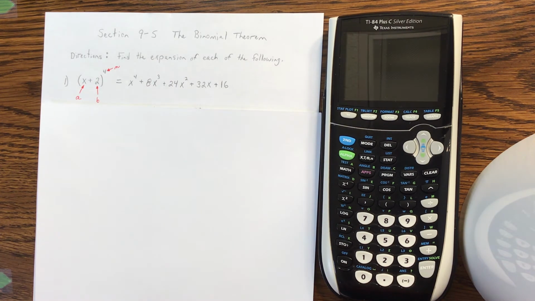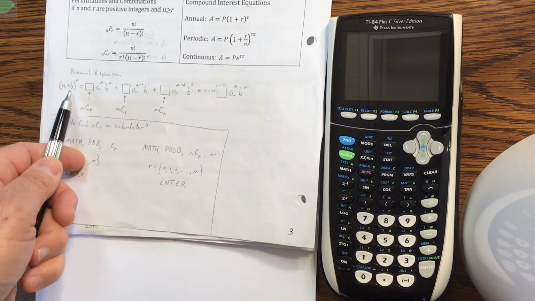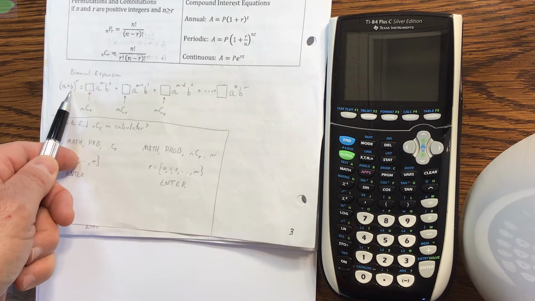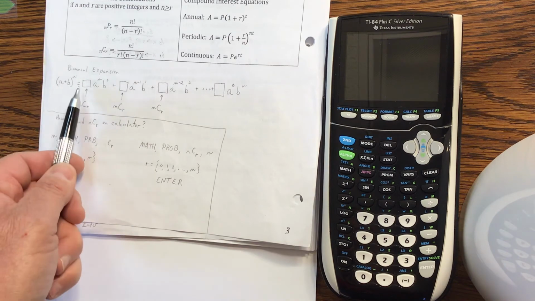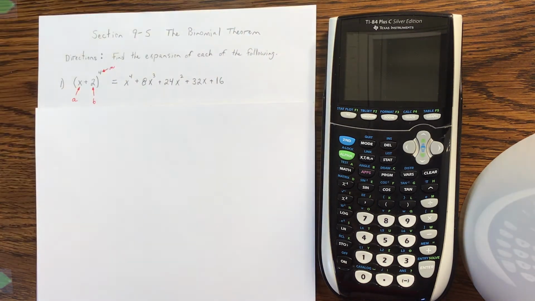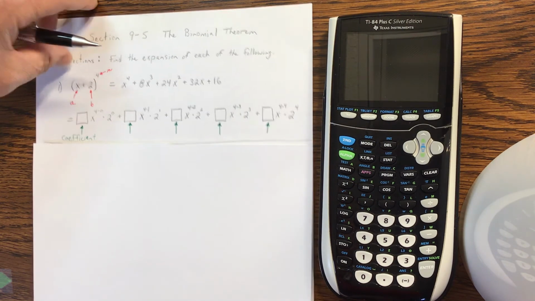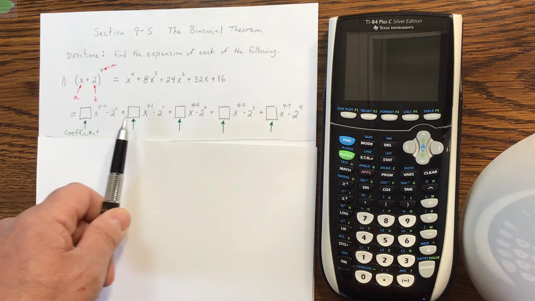Going back to the binomial expansion, we have to identify within our expansion what is the value of a and what is the value of b. Once again, a is the first term of your binomial and b is the second term of your binomial, and your n represents the power raising it. Now we're going to fill in the details here. The first thing is I set the problem up like this, and all we have to do is find out what these coefficients are.